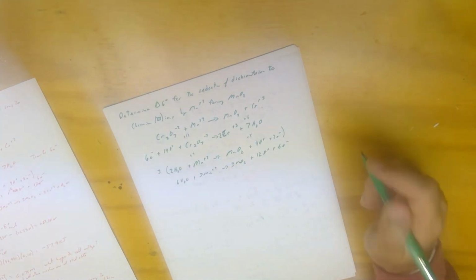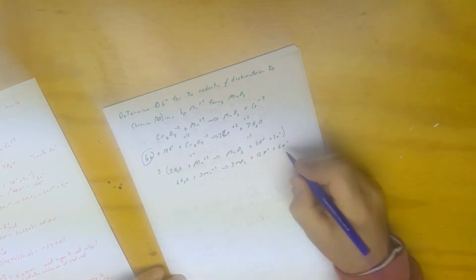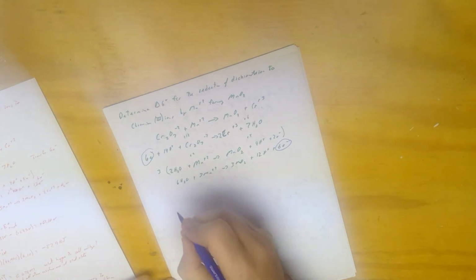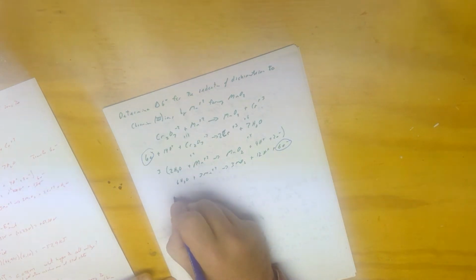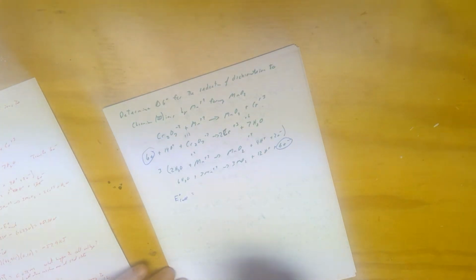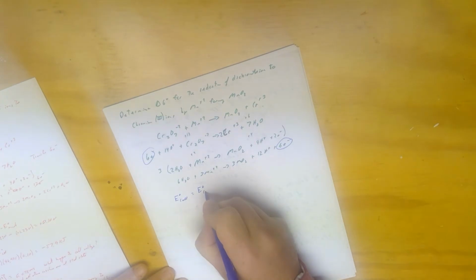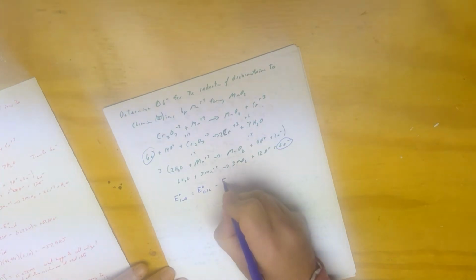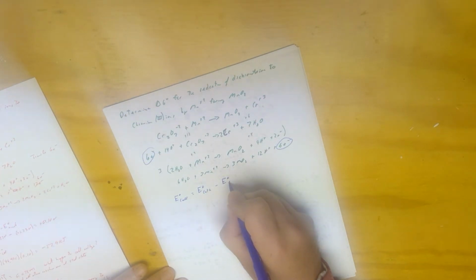So we get through all of that. We could write our net ionic equations, but what do we really need from this? The reason we're doing this is we need to know how many electrons are transferred, and it's going to be 6. So that's the first part. Our E0 of our cell is equal to the E0 of our cathode minus our E0 of our anode.